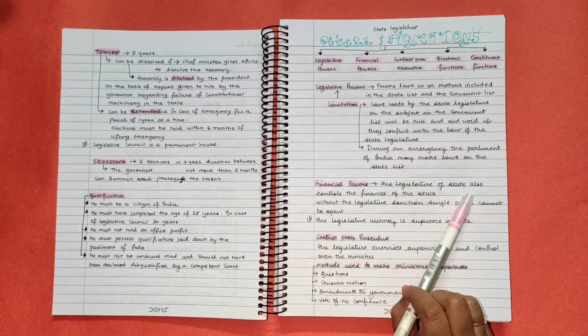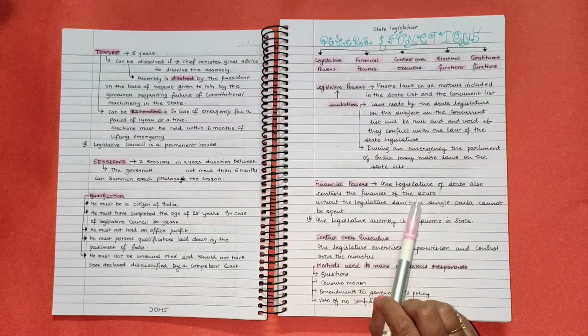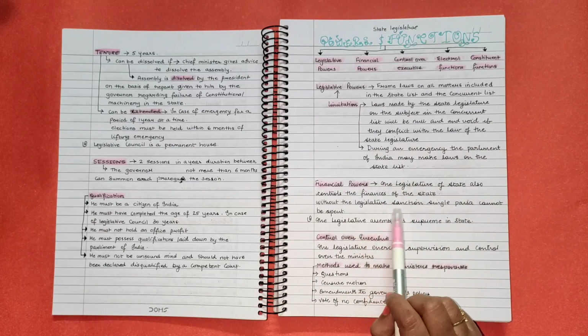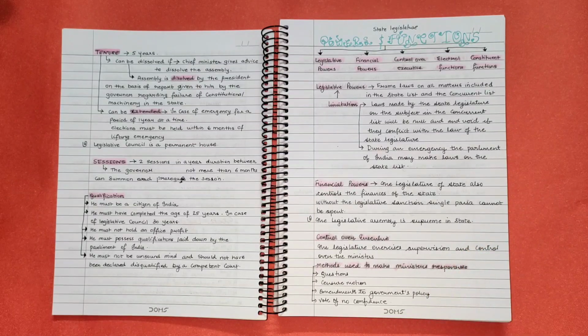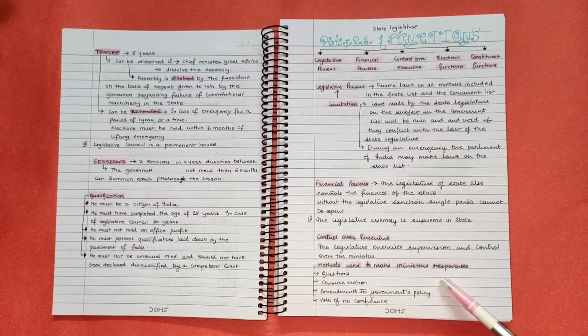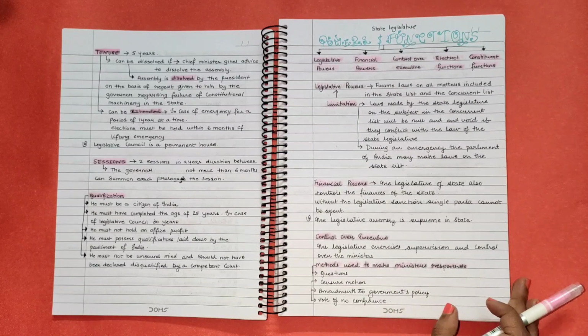Financial powers: the legislature of the state also controls the finances of the state. Without the legislative sanction, a single paisa cannot be spent. The Legislative Assembly is supreme in the state. Control over executive: the legislature exercises supervision and control over the ministers. Methods used to make ministers responsible are questioning them, censure motion, amendments to the government policy, and vote of no confidence, and there are many other methods as well.